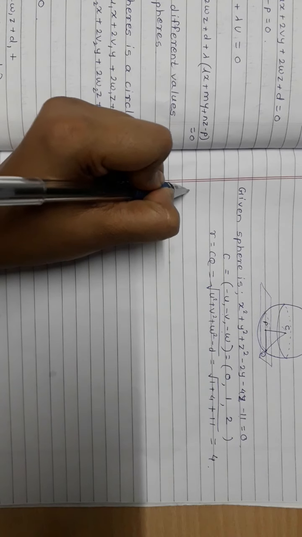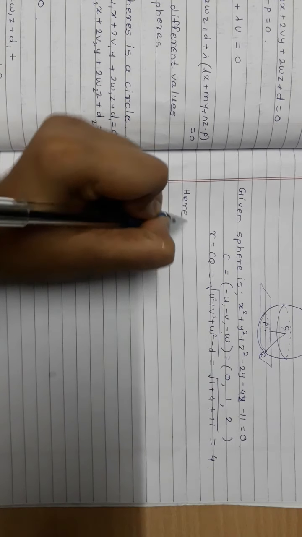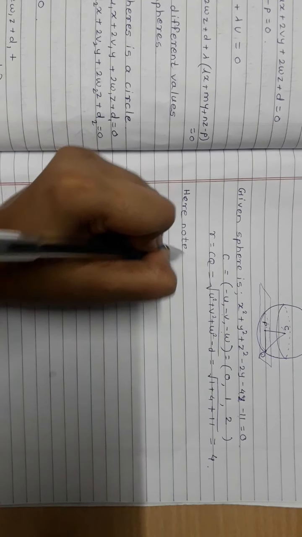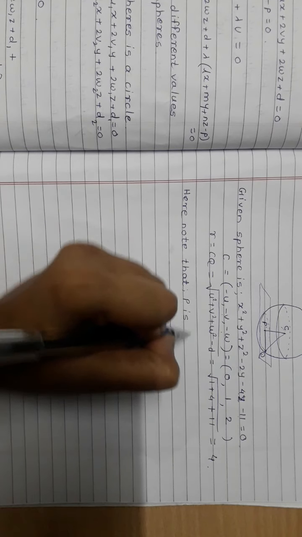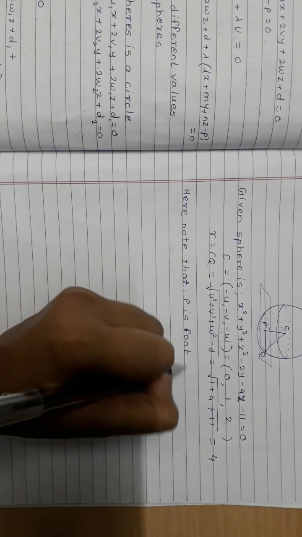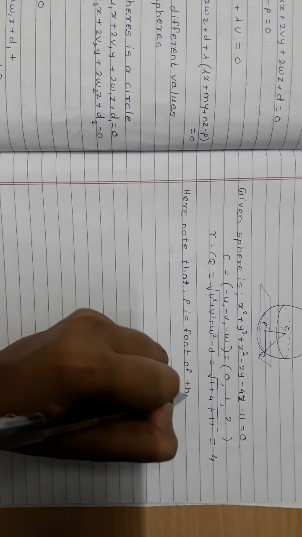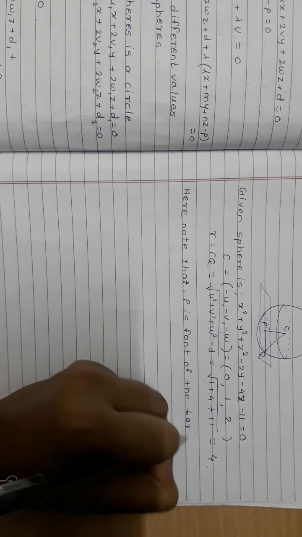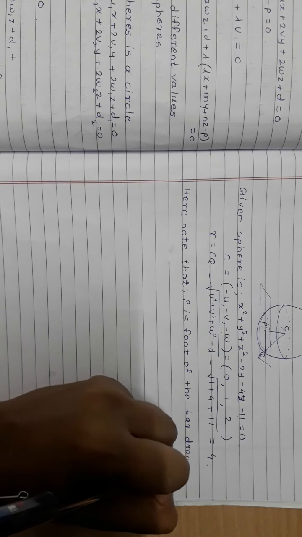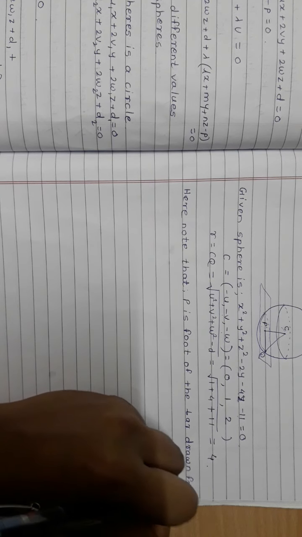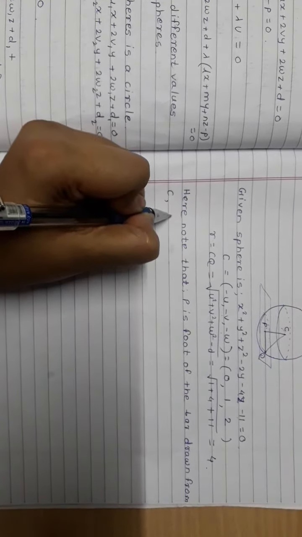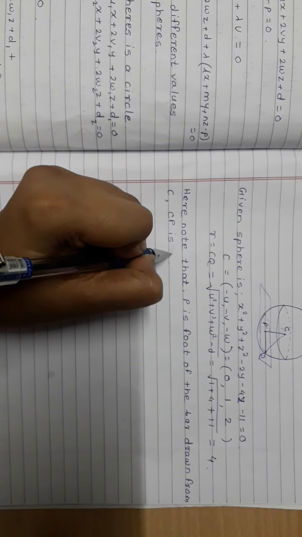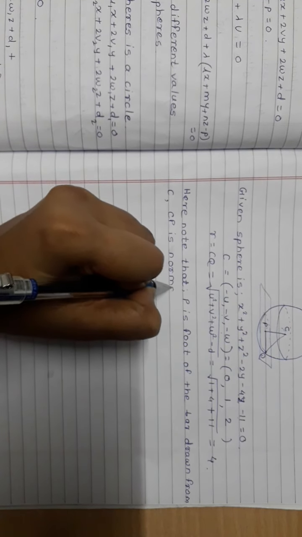So note that P is the foot of the perpendicular drawn from C. So CP is normal to the plane.